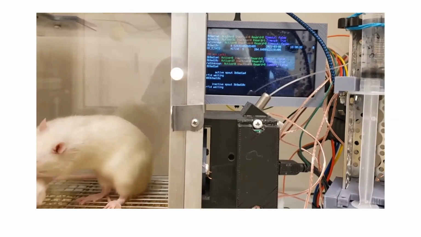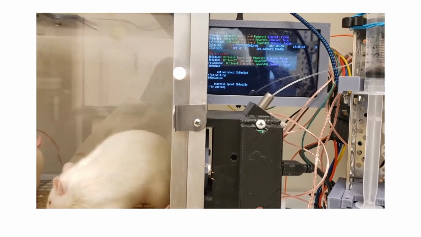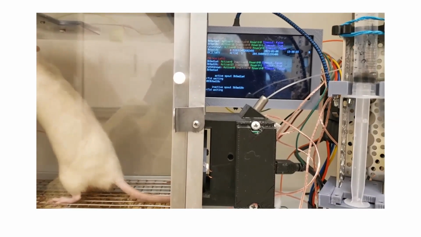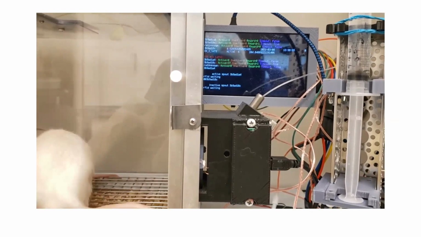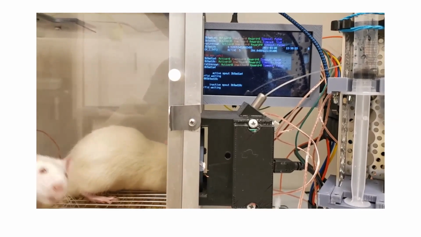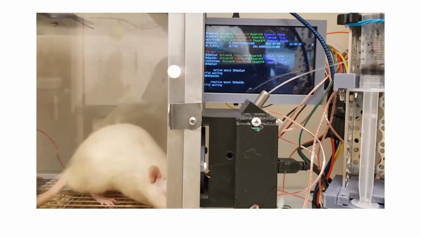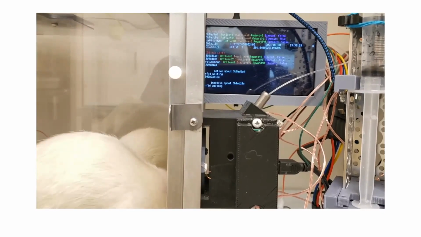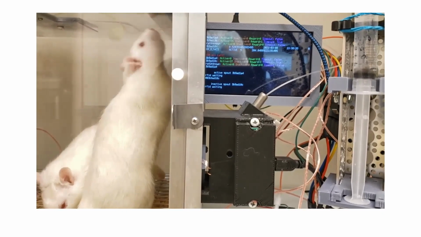And the other thing that this box does is it also can distinguish between actual licking of the spout and nose pokes, because a lot of rats are curious and they'll just poke their nose through, but it can distinguish the difference and then count how many nose pokes and how many licks there were.